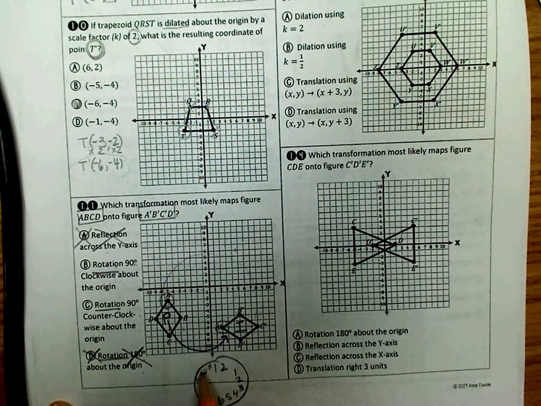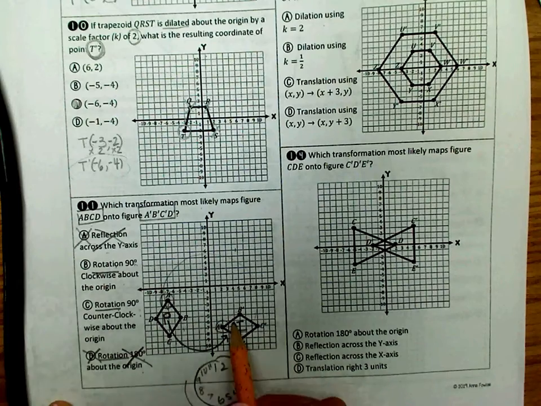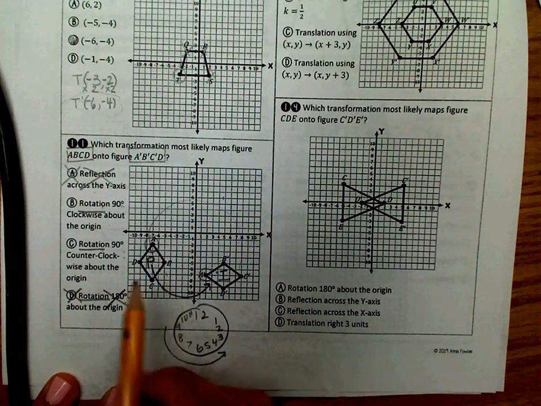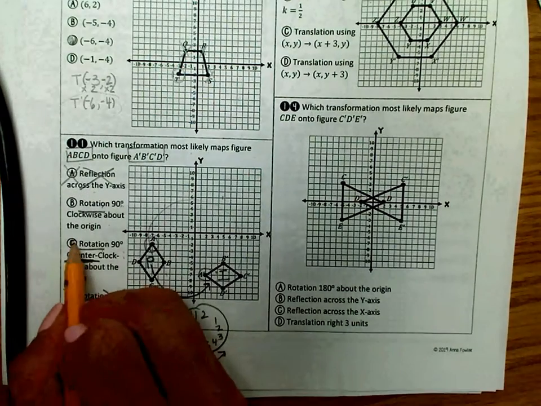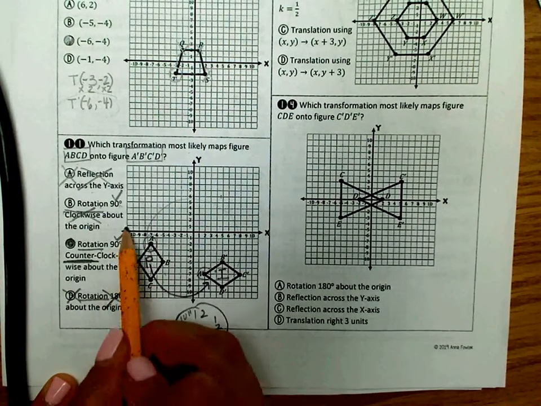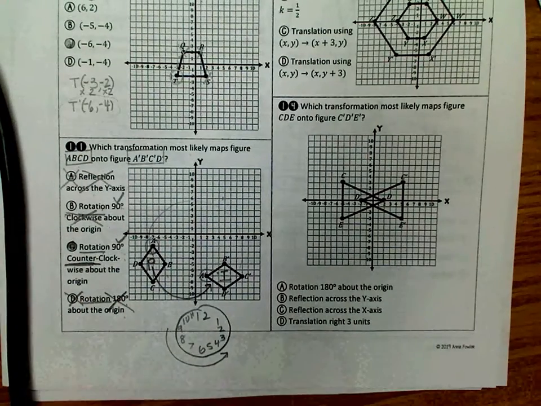If it's going this way, like this is going that way, okay, that's going counter. So this is a counterclockwise rotation. So C makes the most sense here, not B. The 90 made sense, but the counterclockwise is what makes more sense.